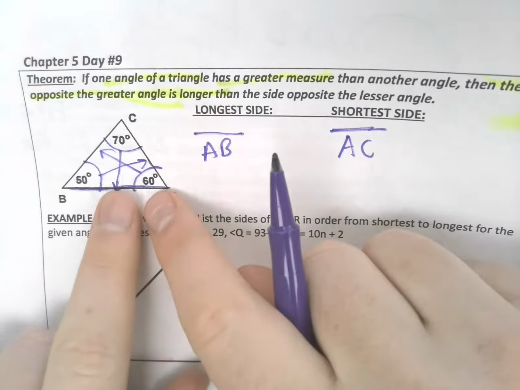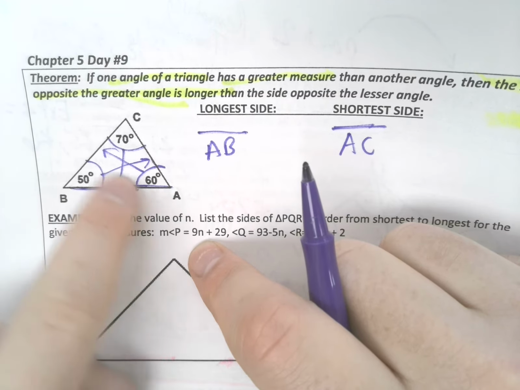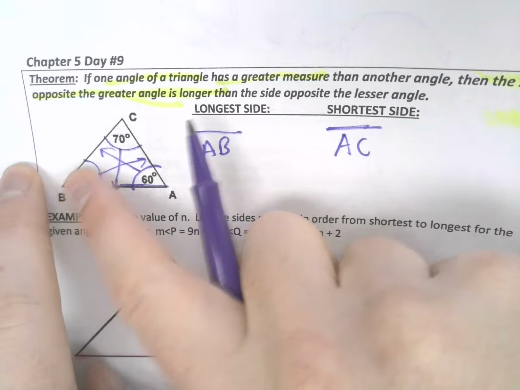So that is a helpful reminder, guys. The angle creates the opposite side. That's what it's connected to. It opens up to the opposite side.